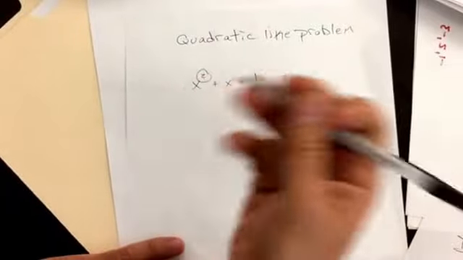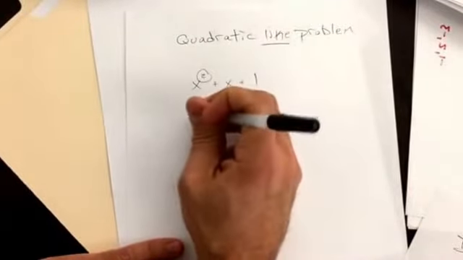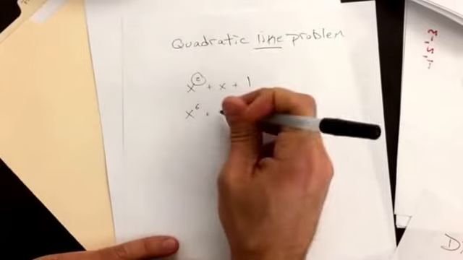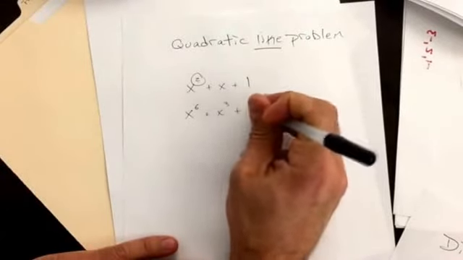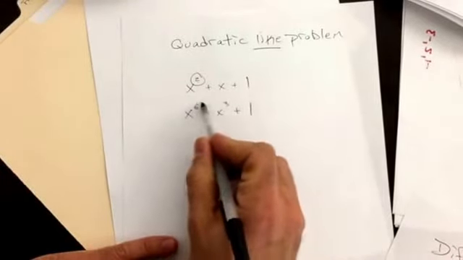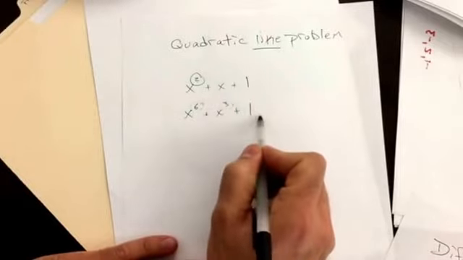We have other problems that are quadratic like, meaning that it goes something like x squared plus x to the 3rd plus 1. So this is twice as big as this one, and there's no variable here.